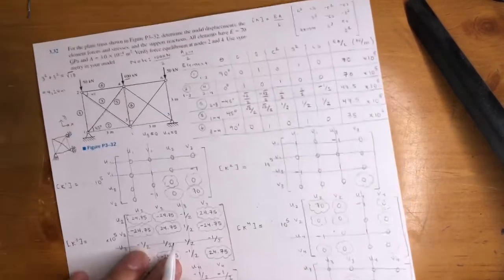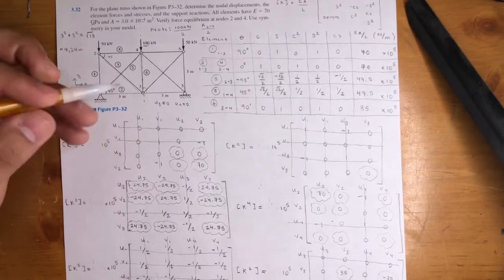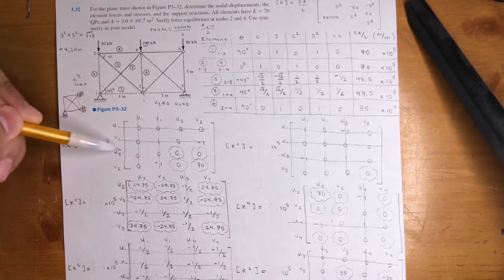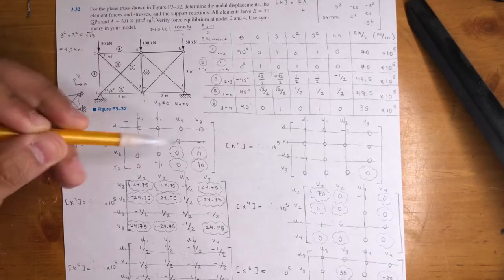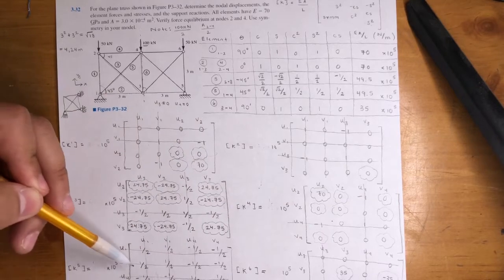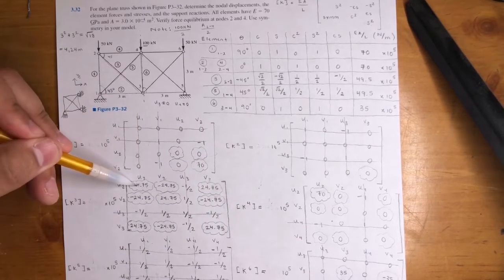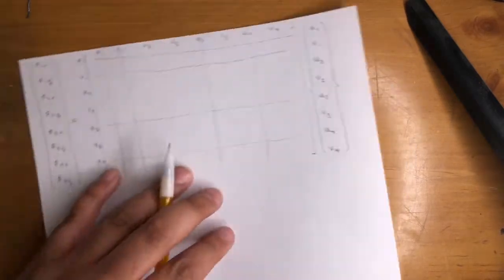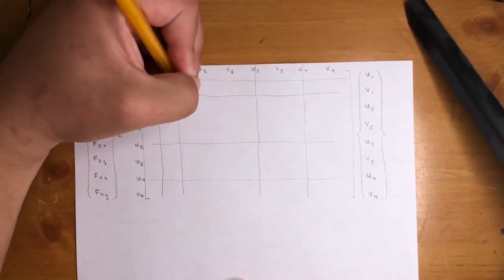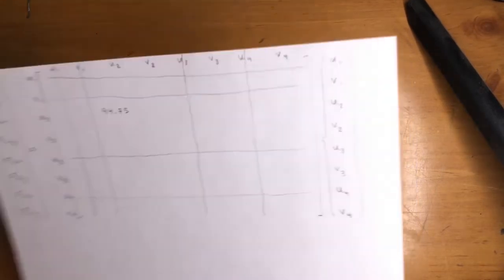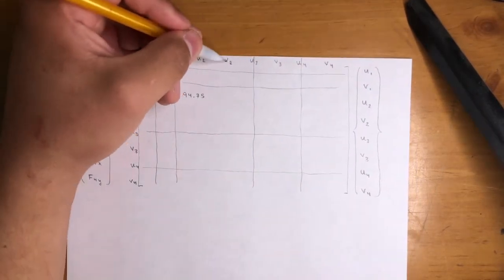U2, let's look for all the positions that U2 has. So we have one right here, right? There's a U2 right here. There's one right here. There's none here. There's one right here. Nothing here. Nothing here. So 24.75 plus 0 plus 70. That will give you 94.75.